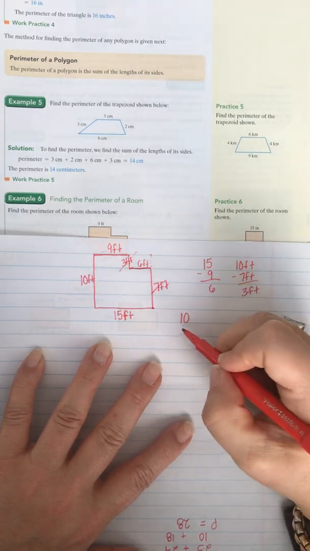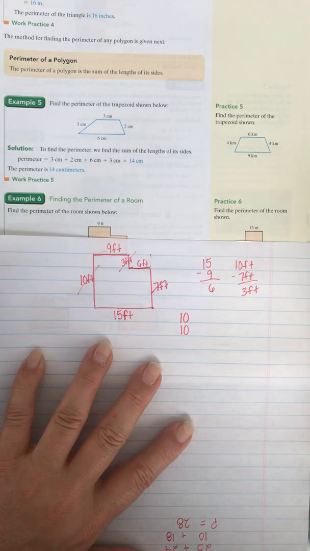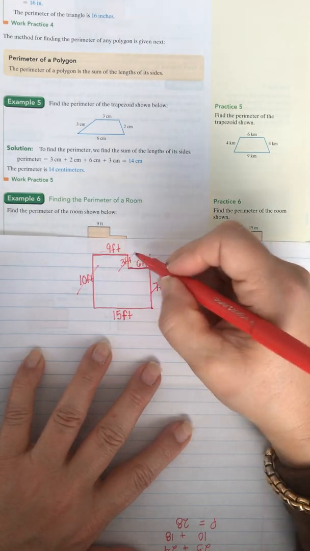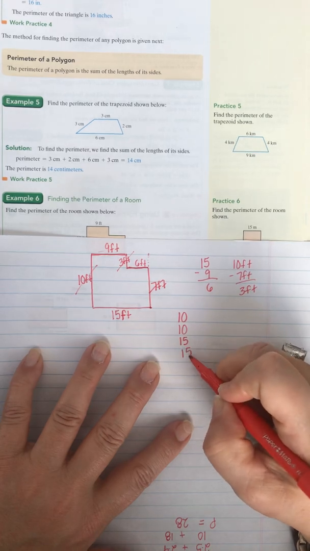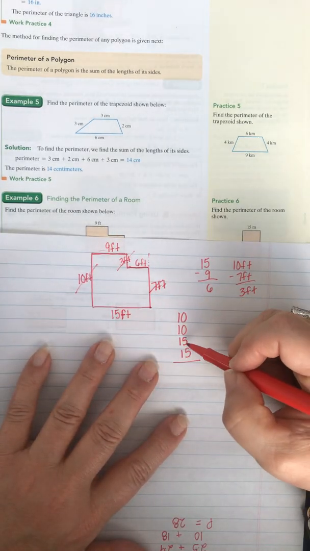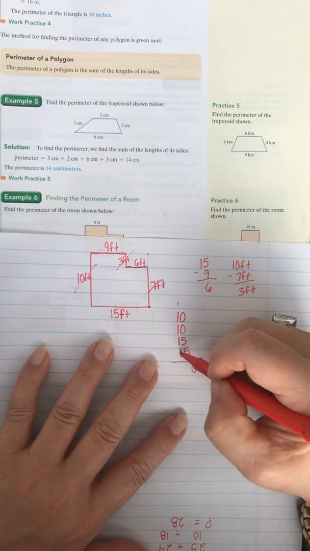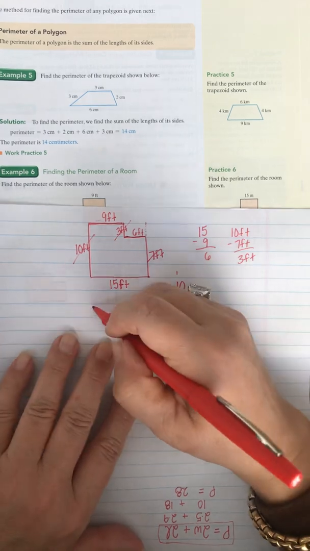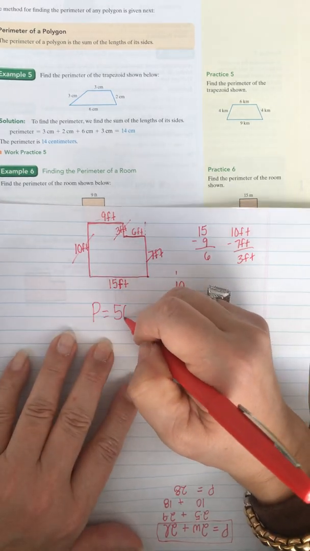And you have another 10. And then we have 15. And then 9 and 6 is also 15. Much easier to add that way. You can add in any order you want. 5 and 5 is 10. 1, 2, 3, 4, 5. So this is 50. The perimeter is 50 feet.